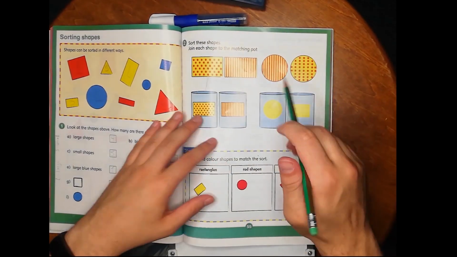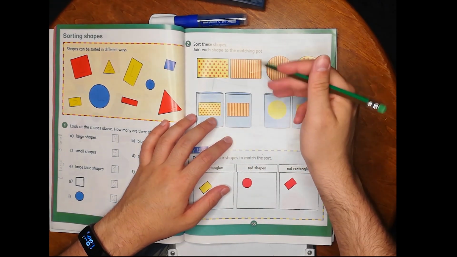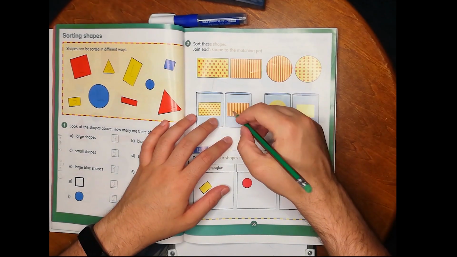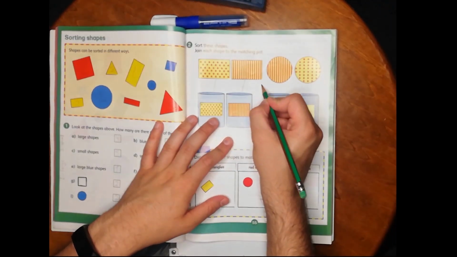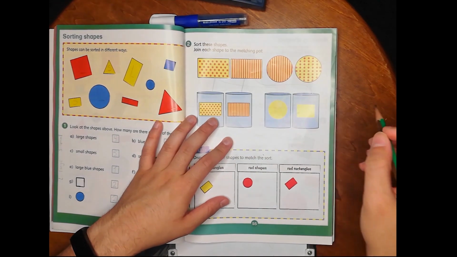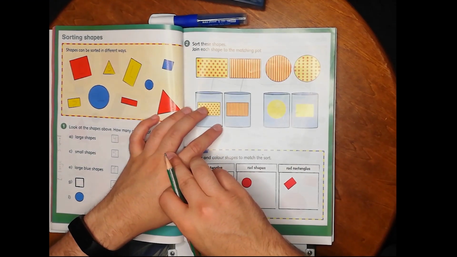Okay, great. Now we have a yellow rectangle with red stripes. It's the same shape as this one. You can match it here. And we can also match it here because they're also rectangles. So they're both exactly the same shape.